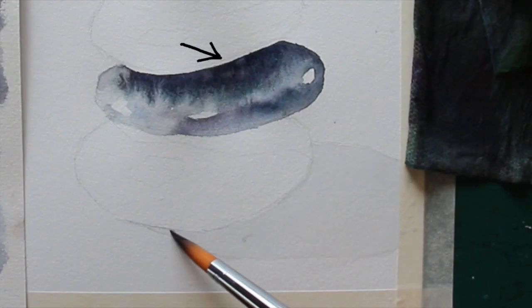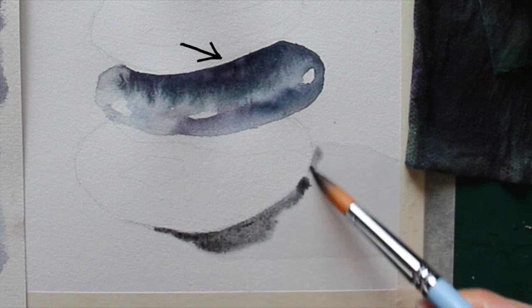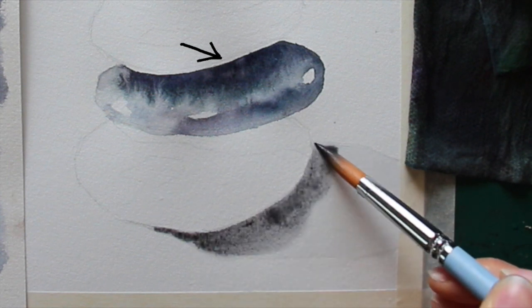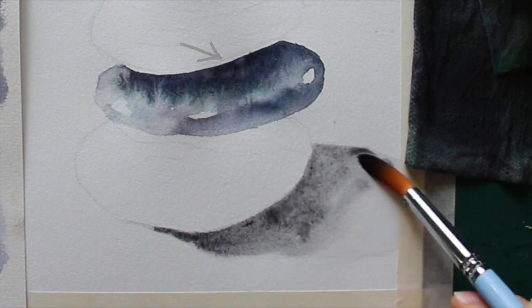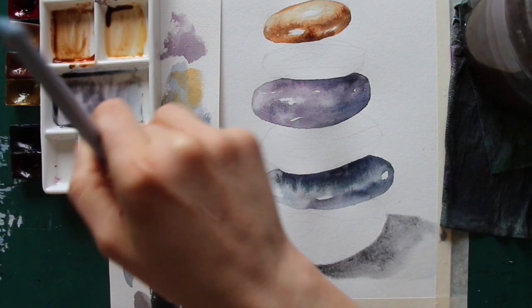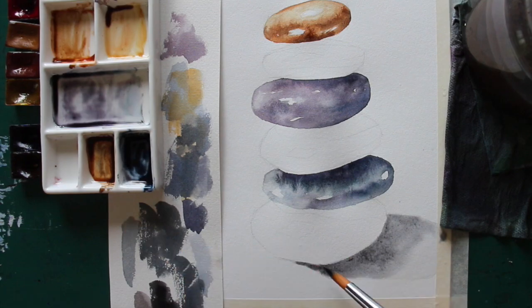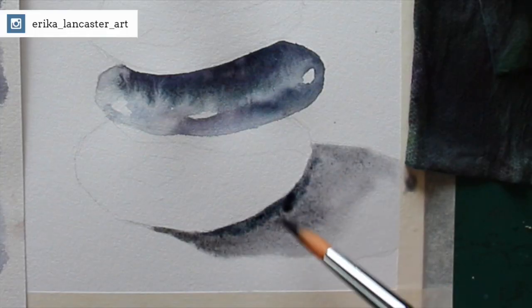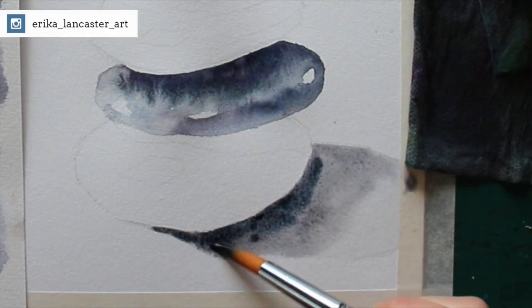You can create blooms by dropping in a tiny bit of another color into your previous color. A little bit later in this process, when I am painting the pink rock, you're going to see me splatter some water onto drying paint. That can also create a pretty cool rock texture.